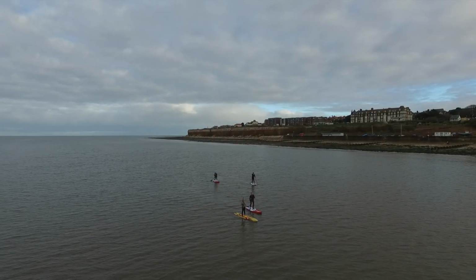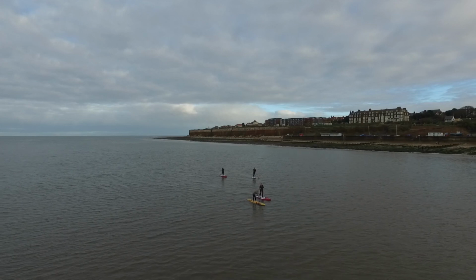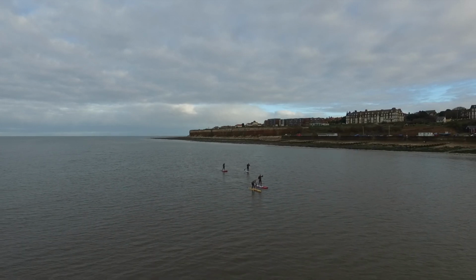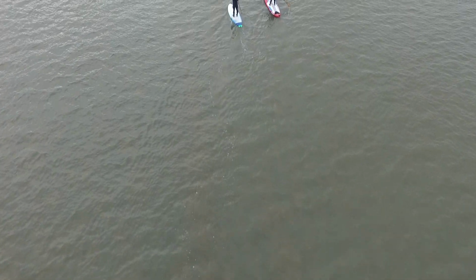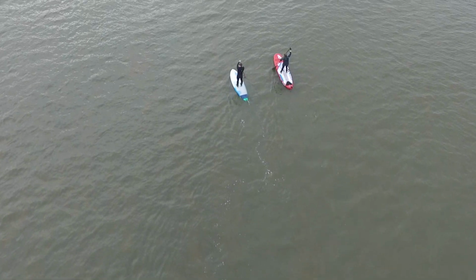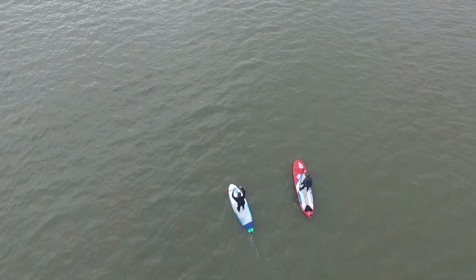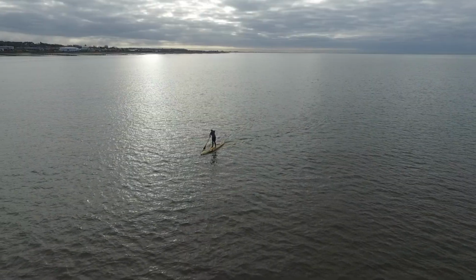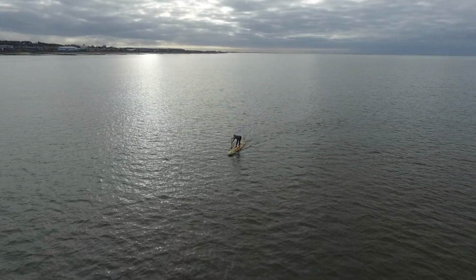These currents also have a big effect on stand-up paddleboarders and canoeists. For example, on a windless day on an incoming tide, you might find it a doddle to paddle down to the fair from the sailing club, but have to work a lot harder on the way back.